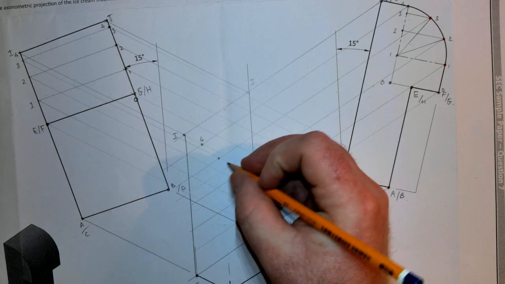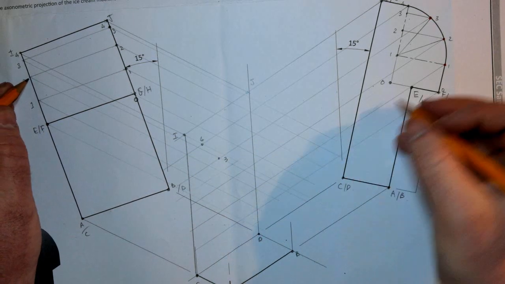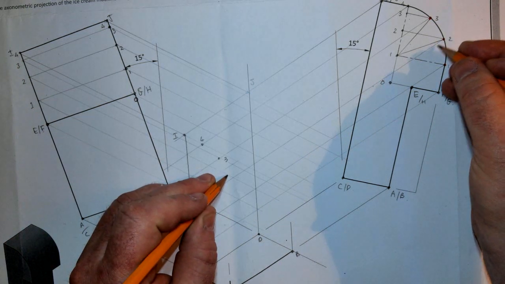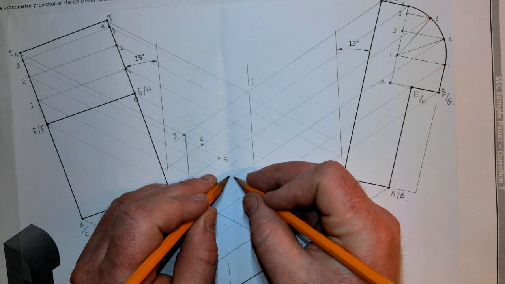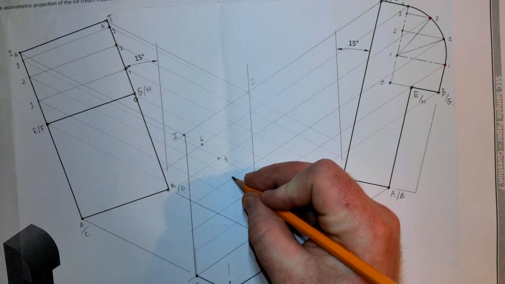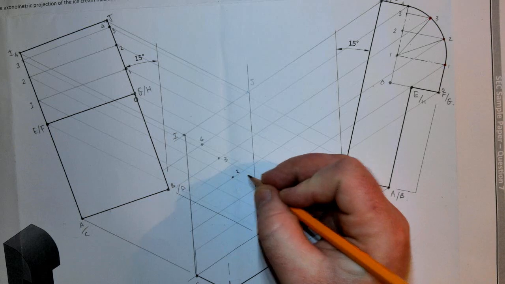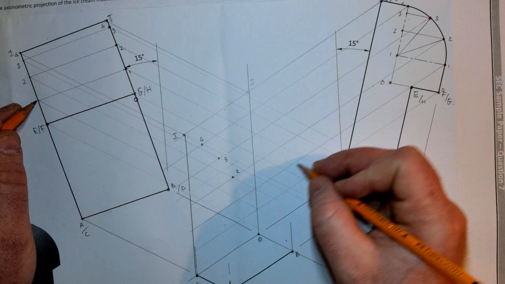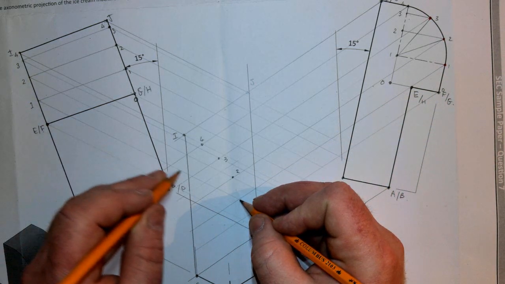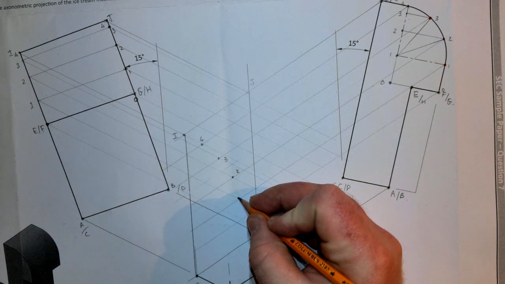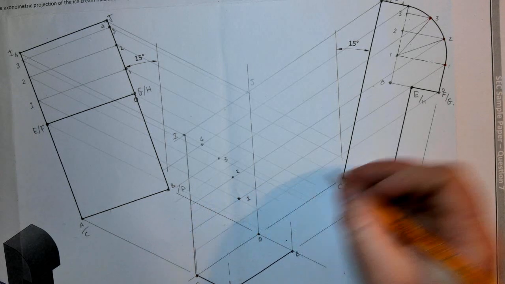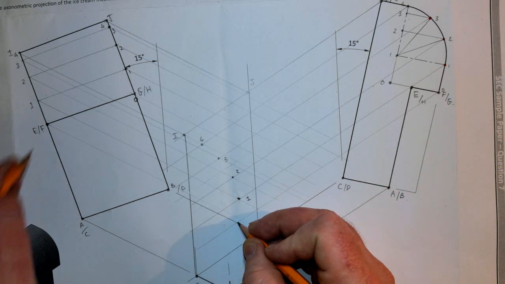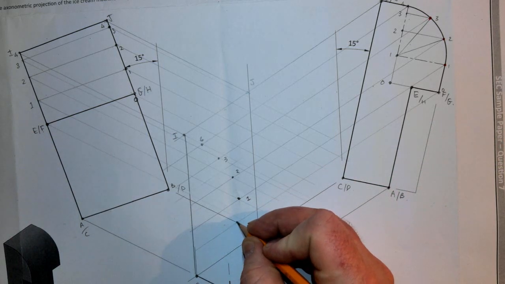Right there. 2, down 2, right there. 1, down 1 here, stopping there. 0 as well, down with 0, here we go.